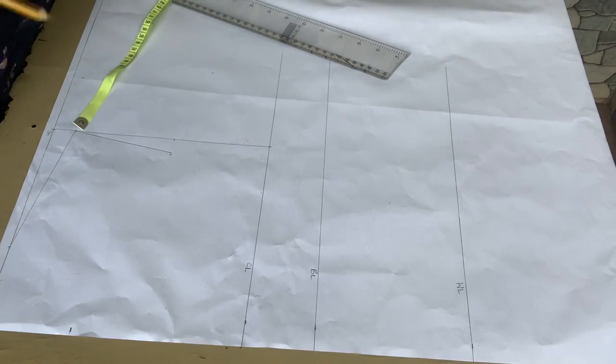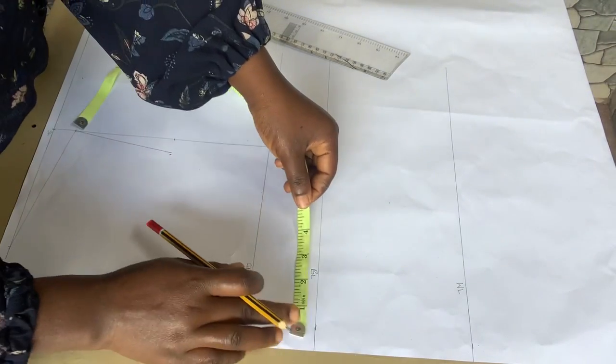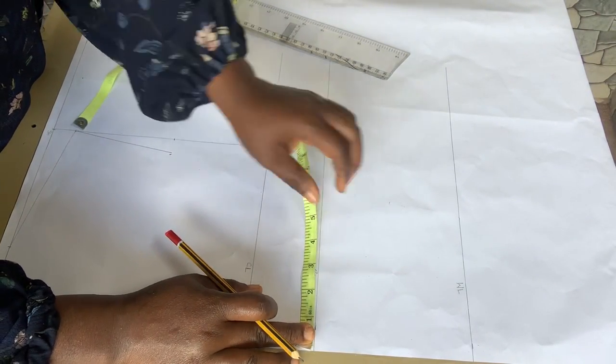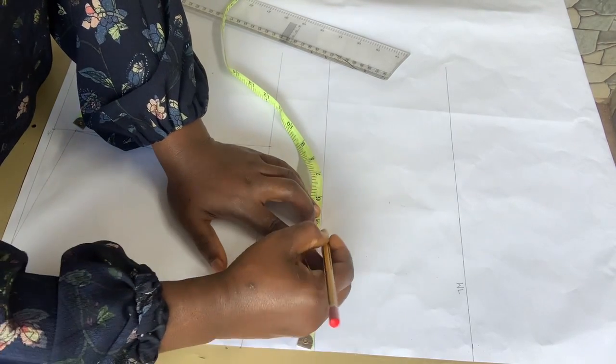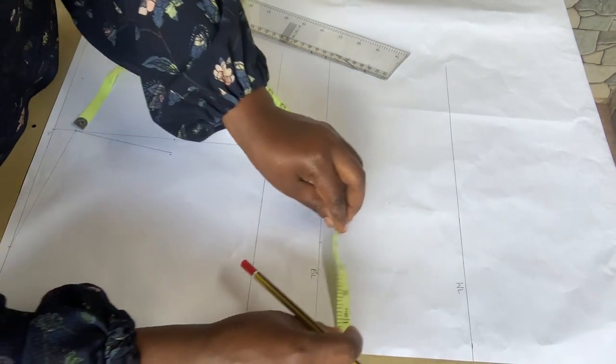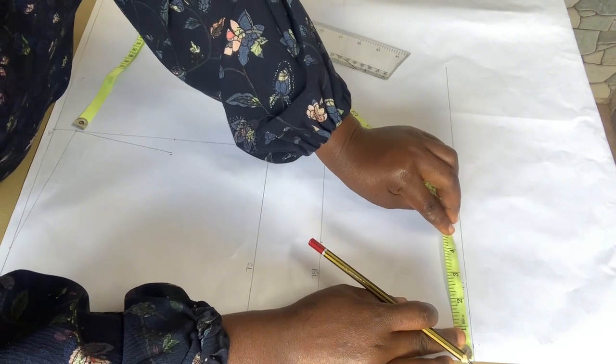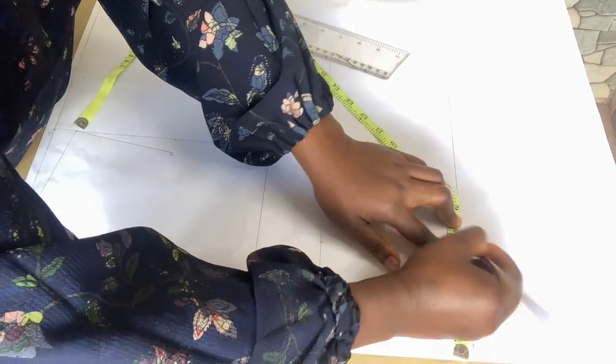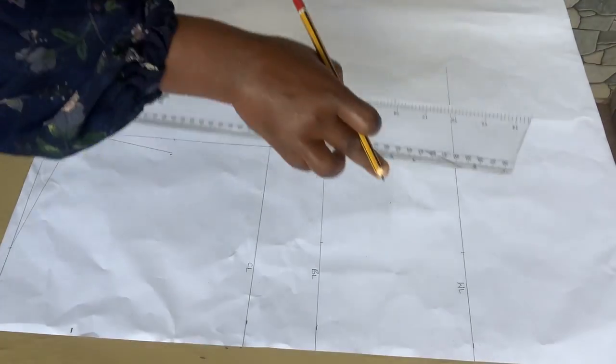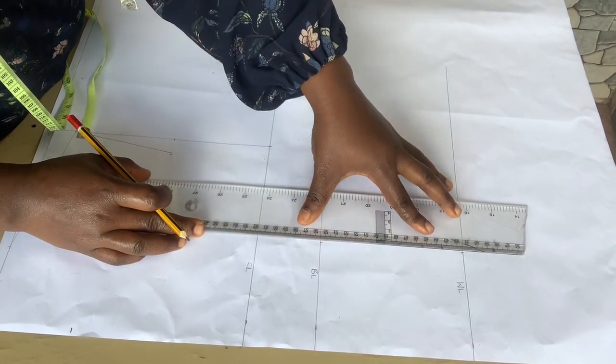Then on my bust line, I'm going to take my nipple to nipple measurement. The nipple to nipple measurement I'm working with is 4 inches, so I'm going to mark it like so. Then on the waist, I'll do the same thing. I'll mark, then I'll draw a straight line there.